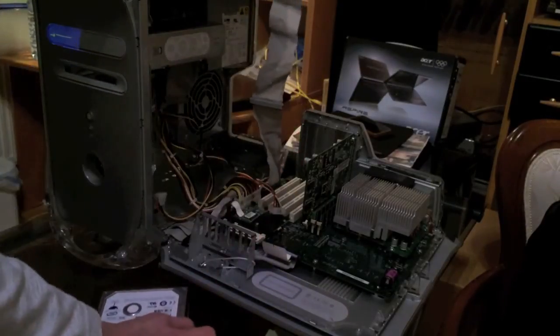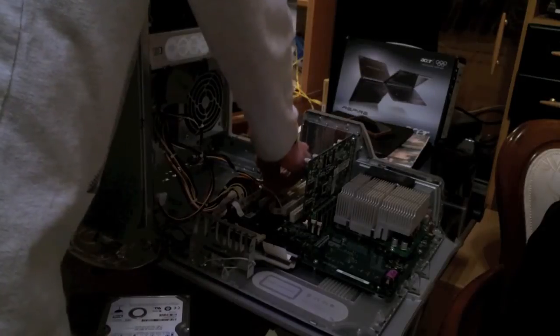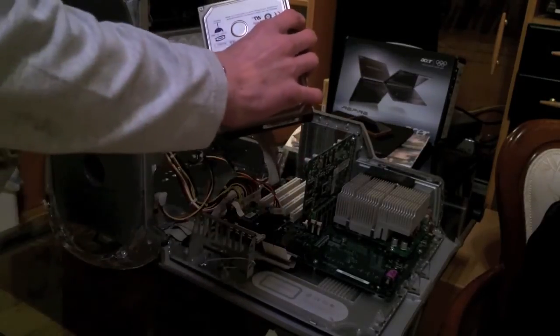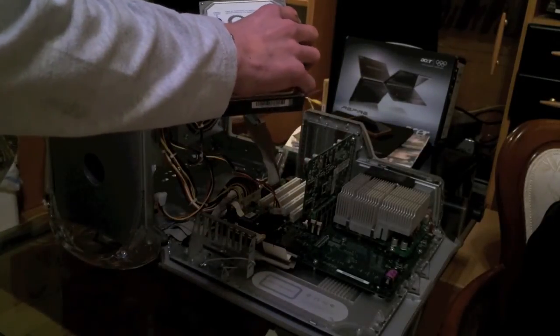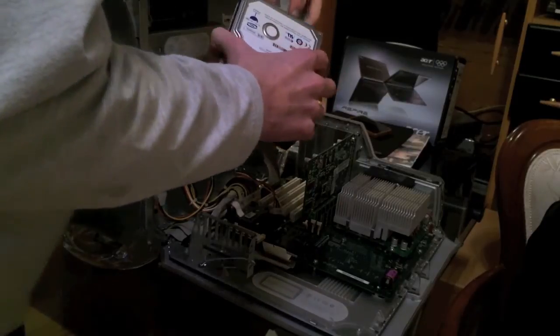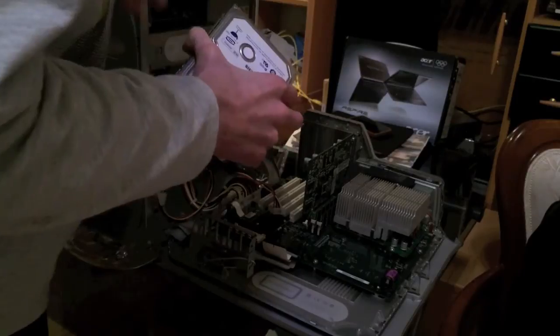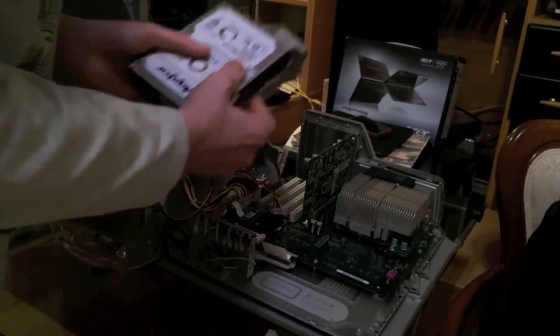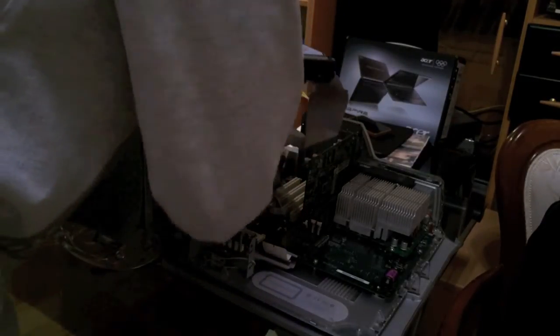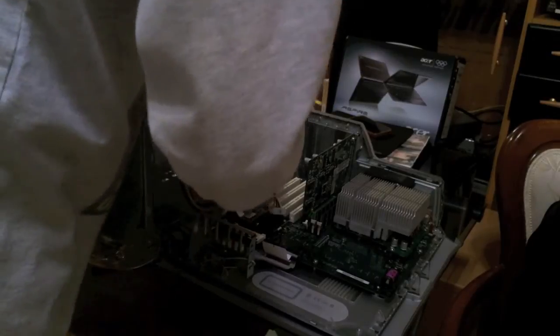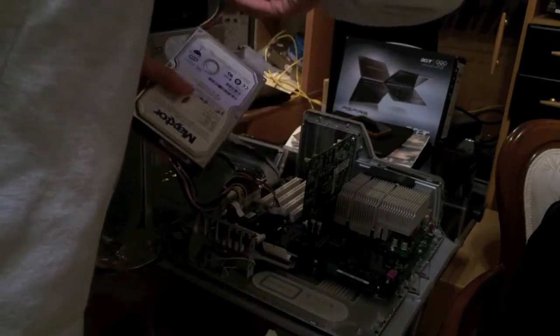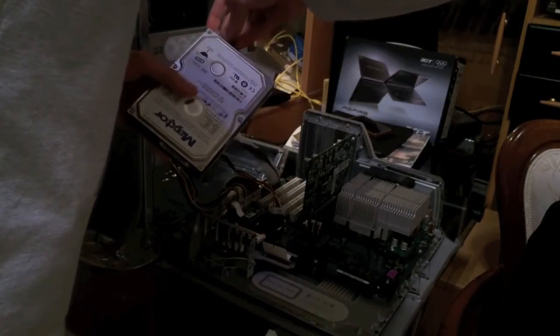So oops, that was the wrong side. Oh well, does it matter? No, it does not. Great. Some of these have different sizes, like in the iMac G3s, but this one doesn't have, so great. Now let's just wire it up.